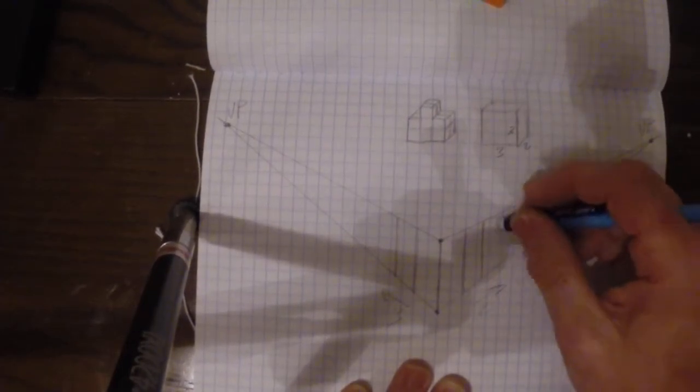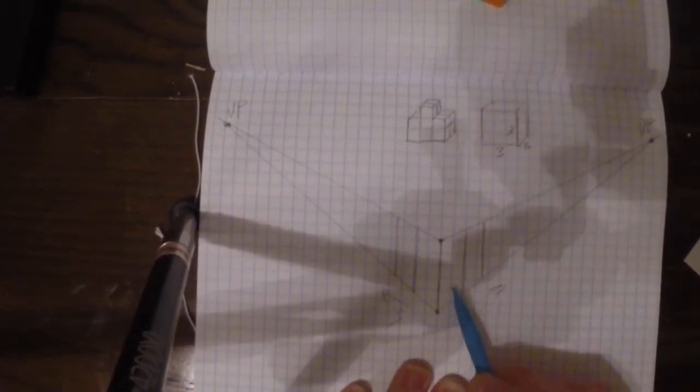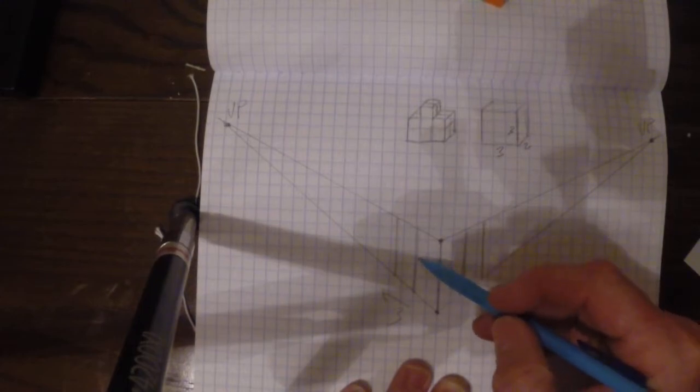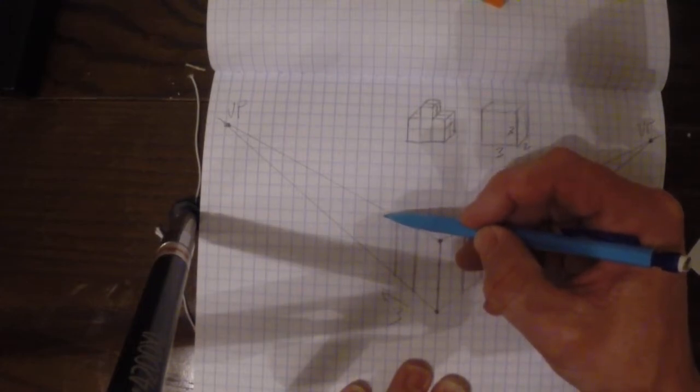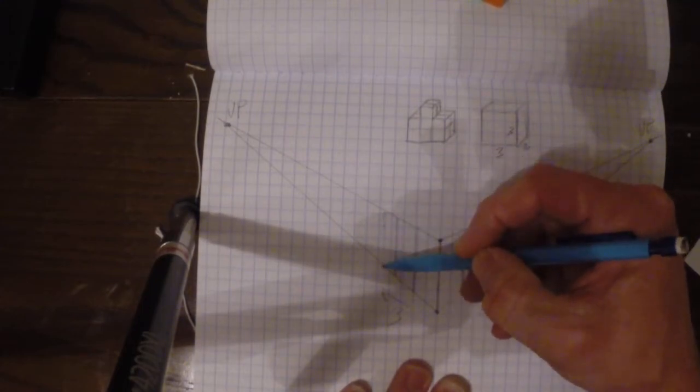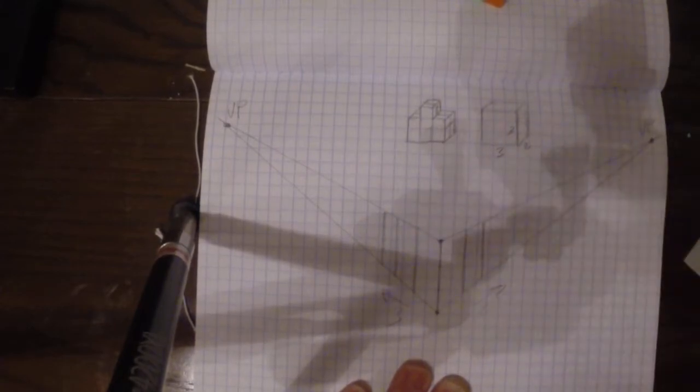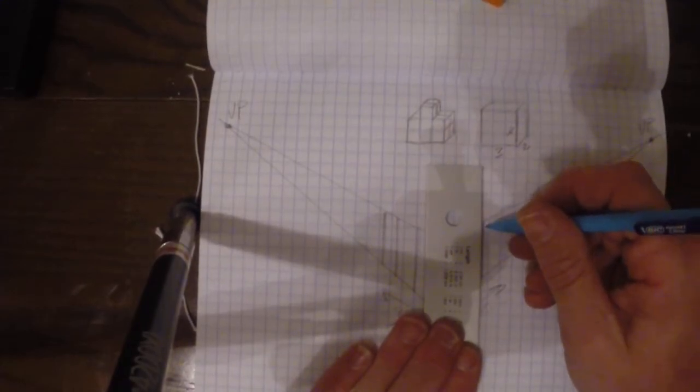Well, we don't have to go any more here, because this is only going 2. So I have 1, 2. This is going 1, 2, 3, so I'll put it right in here. I'm going to clean those up with a ruler, now that I've decided where I want to put them.